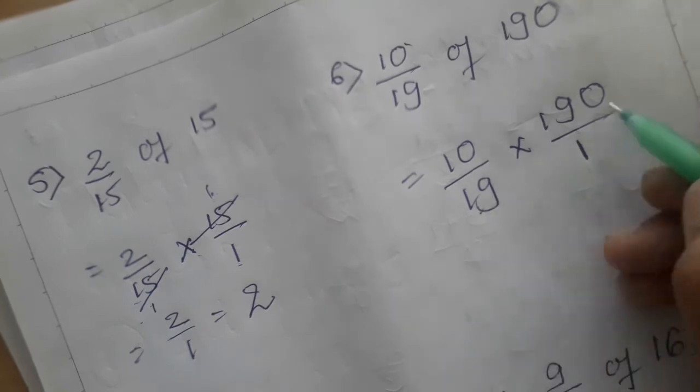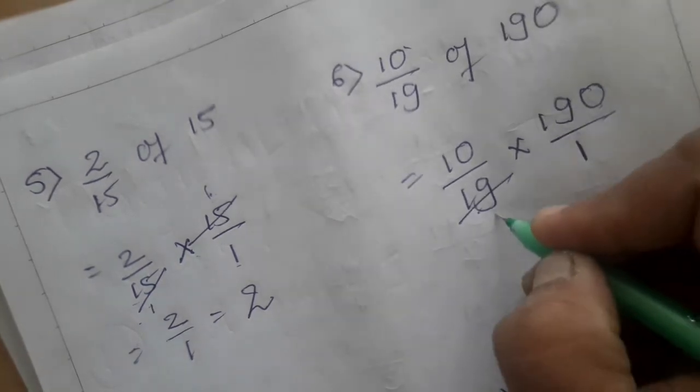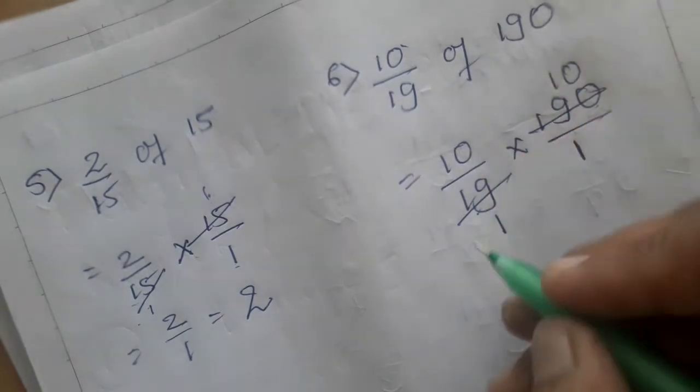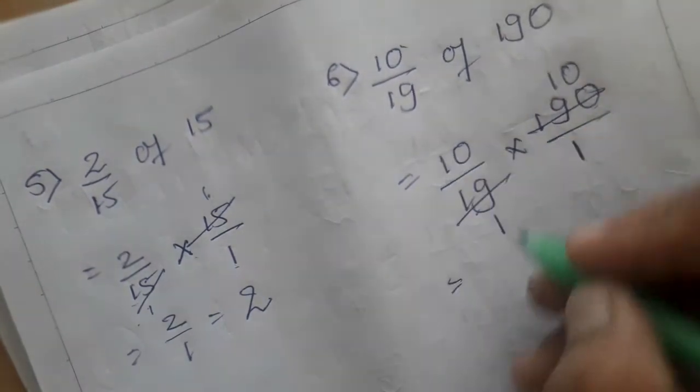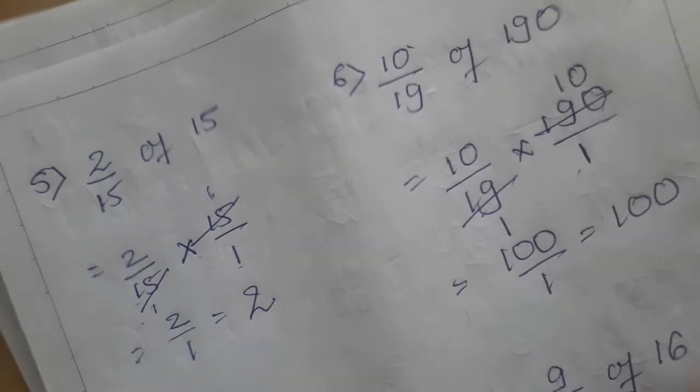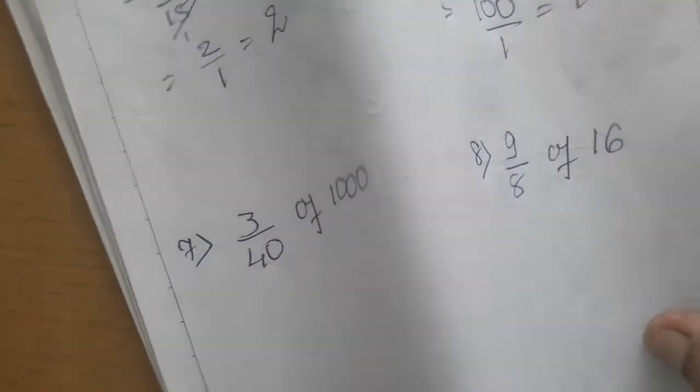Now 19 tens are 190, 19 ones are 19. So now when you multiply the numerators, you have 10 tens are 100 and 1 ones are 1. So the answer is 100. Fine. Let's move to another question.